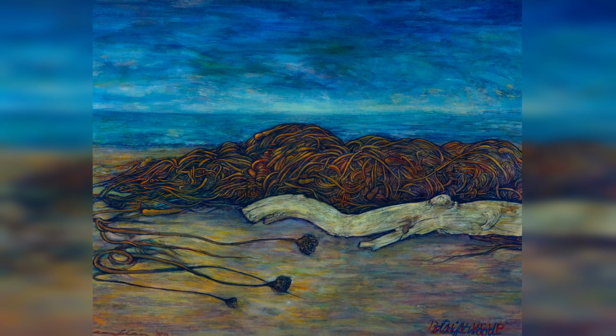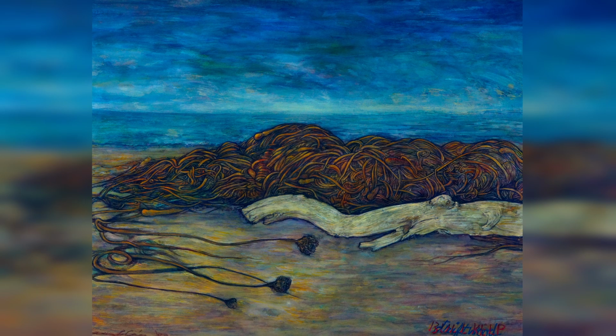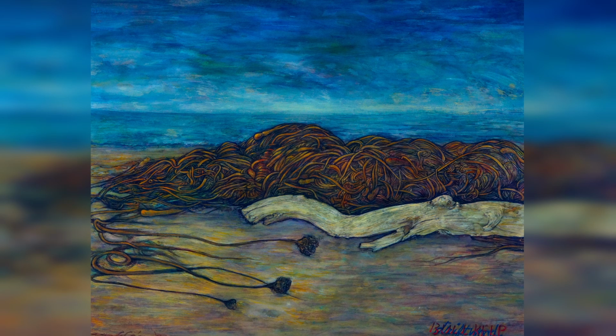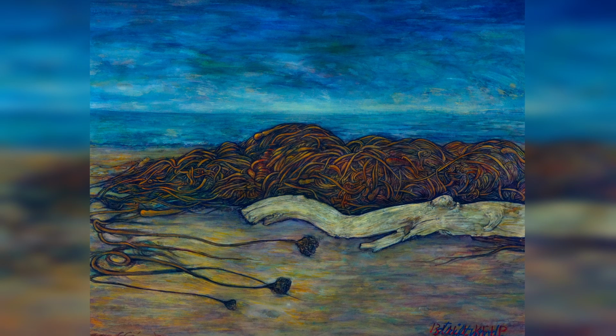That's right. So let's start by just setting the scene. Imagine this painting, Bull Kelp by Bob Camblin. So you've got this huge tangled mass of bull kelp washed up on the shore, and then right next to it is this piece of smooth driftwood. And then the ocean and sky are kind of in the background, and they sort of blend together in these soft blues and grays. I like that. It's very tranquil, but also, I don't know, maybe a little desolate feeling to it. Yeah, I can see that.